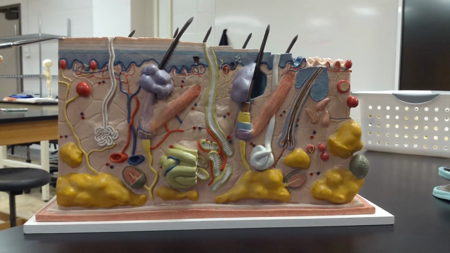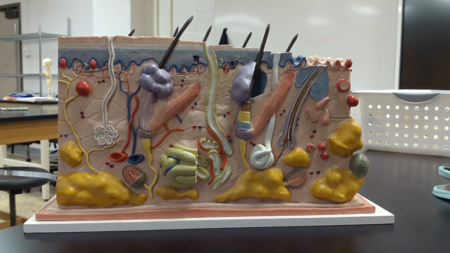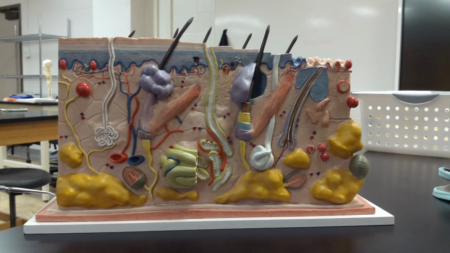The integument has three major layers. First is the epidermis, followed by the dermis, and then the subcutaneous layer, also known as the hypodermis.